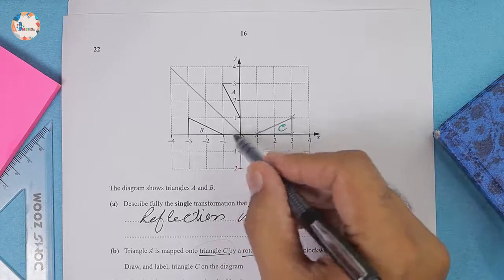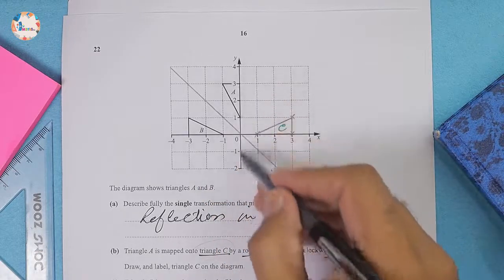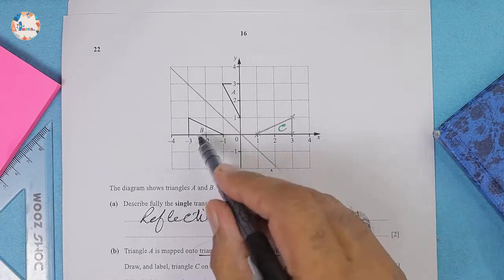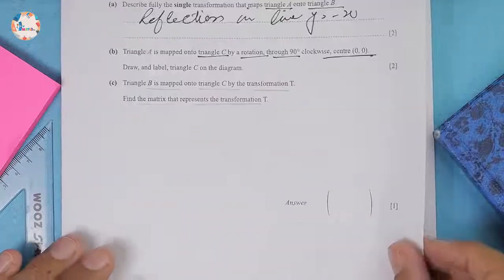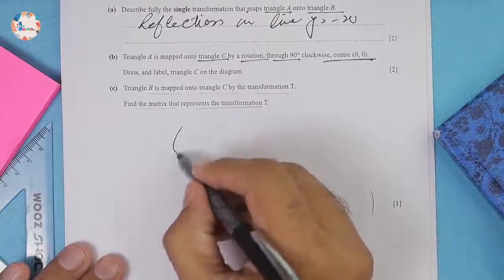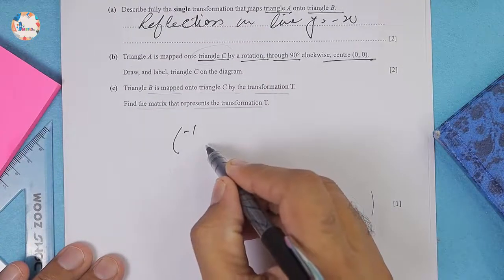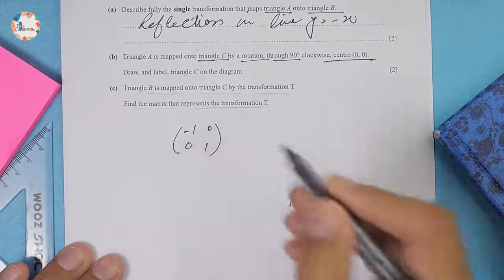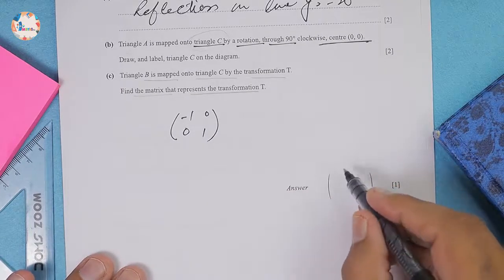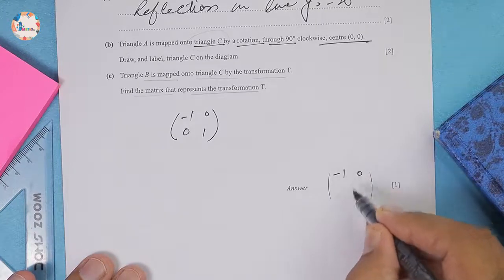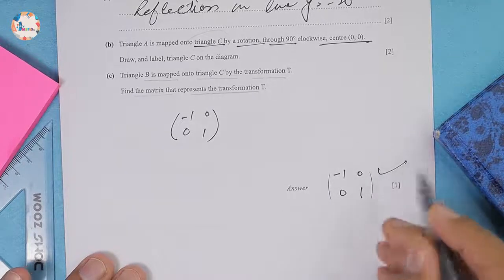This is a reflection about the y-axis. This one can be inverted to this one. So for reflection about the y-axis, in matrix form we write -1, 0, 0 and 1. This is the matrix for reflection in the y-axis. So -1, 0, 0 and 1. This will be our final answer.